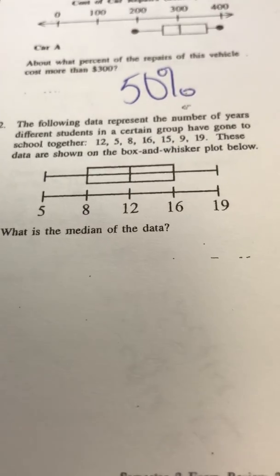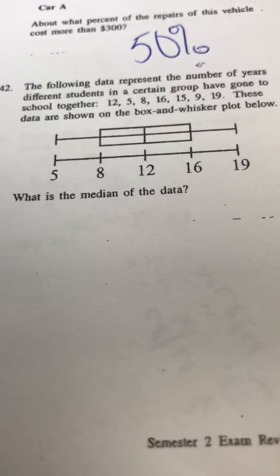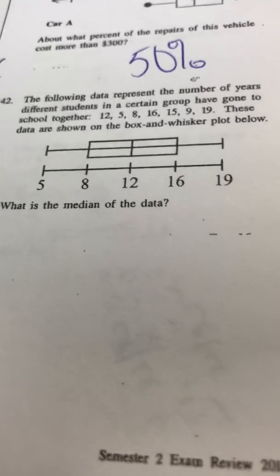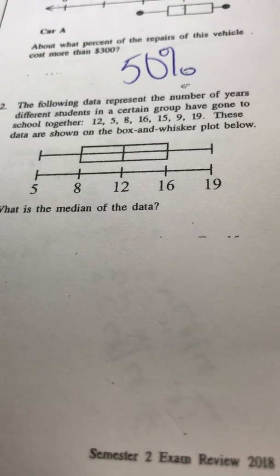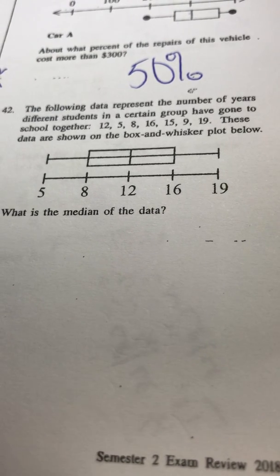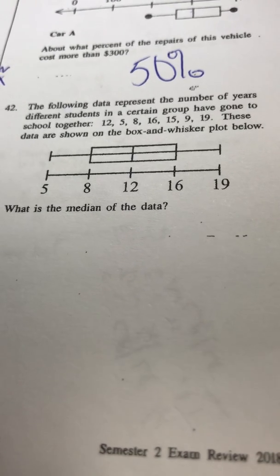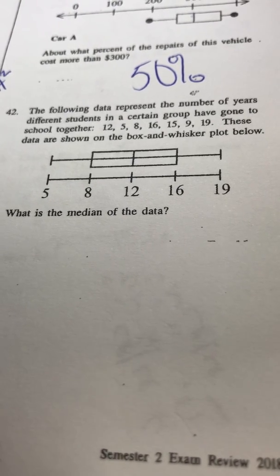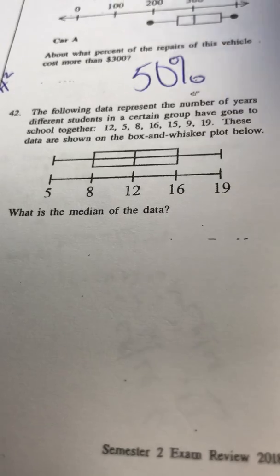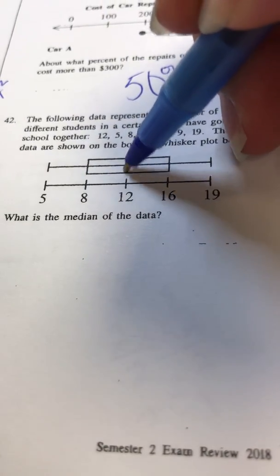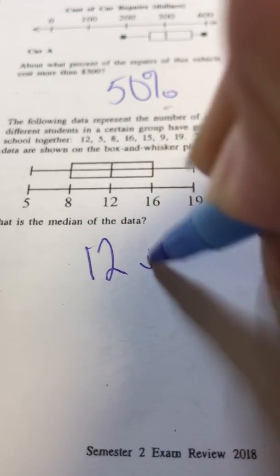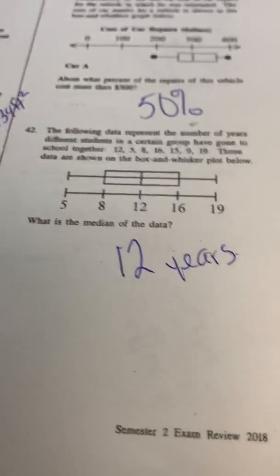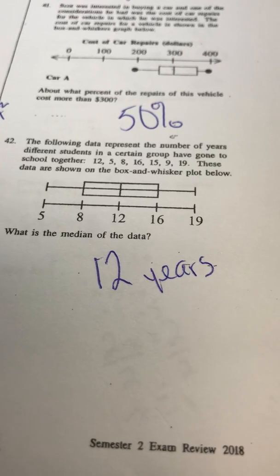Number 42. The following data represent the number of years different students in a certain group have gone to school together. 12, 5, 8, 16, 15, 9, 19. These data are shown in the box and whisker plot below. What is the median of the data? We know that the median is a line going up and down through the middle of our box, so that would be 12 years. Questions about 42?